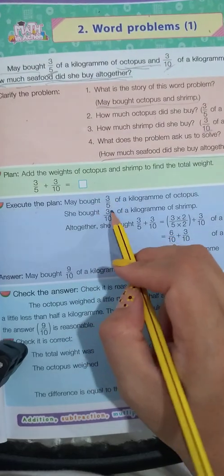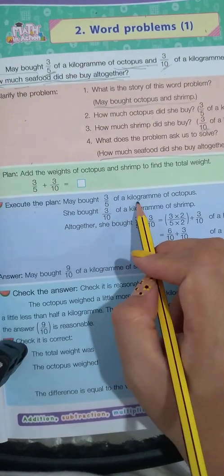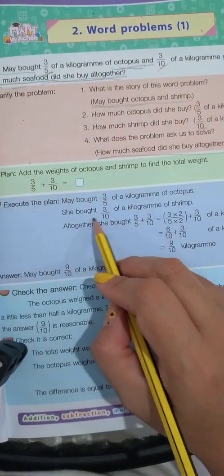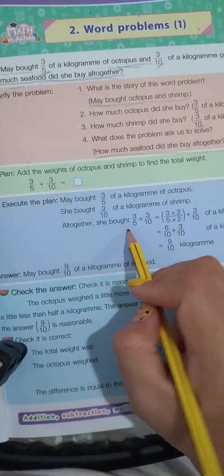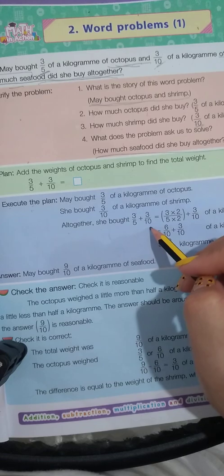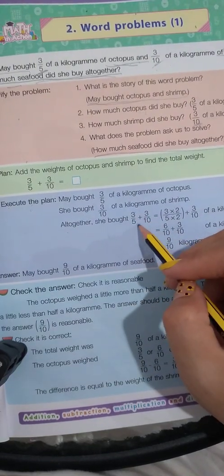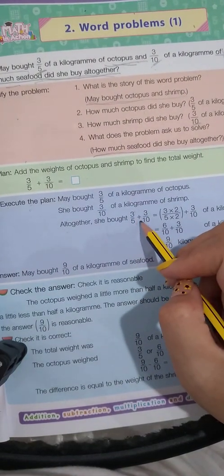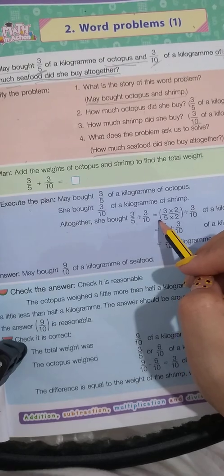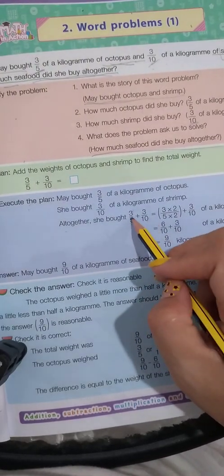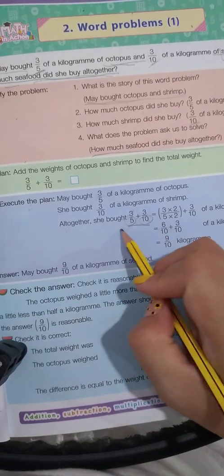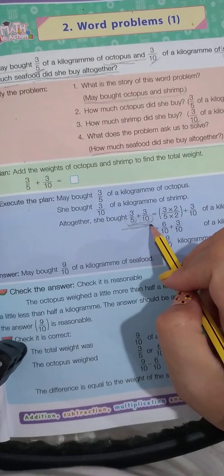May bought 3/5 of a kilogram of octopus. She bought 3/10 of a kilogram of shrimp. Altogether, she bought 3/5 plus 3/10. Now they don't have the same denominator, right? What are we going to do now?